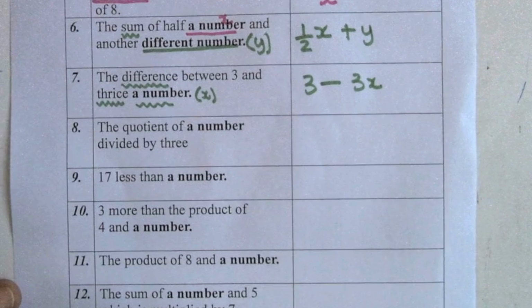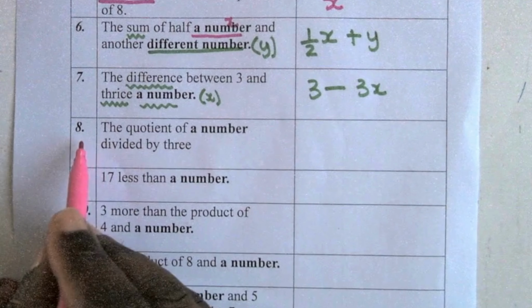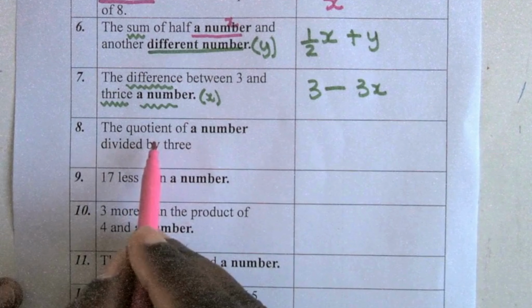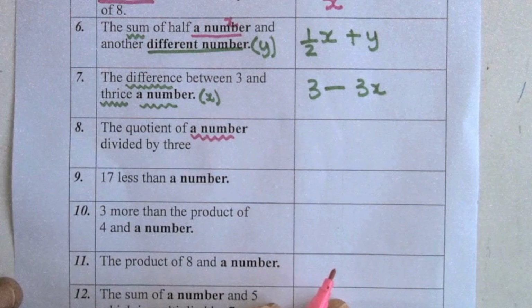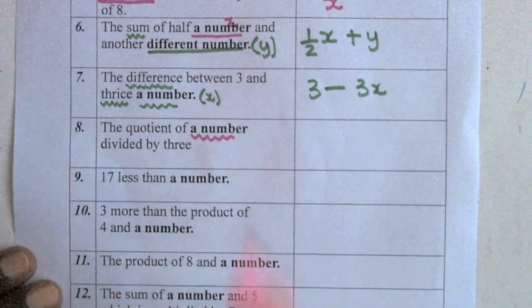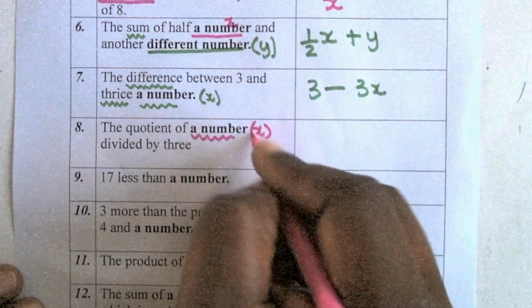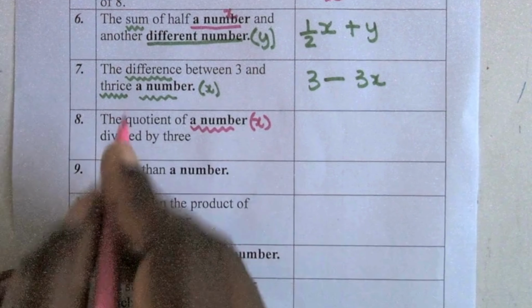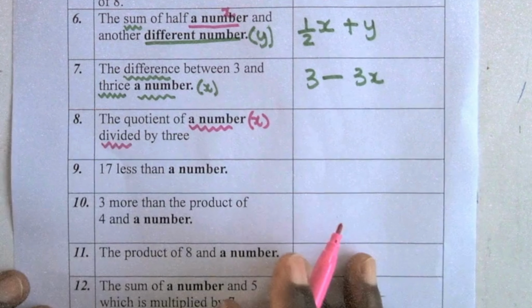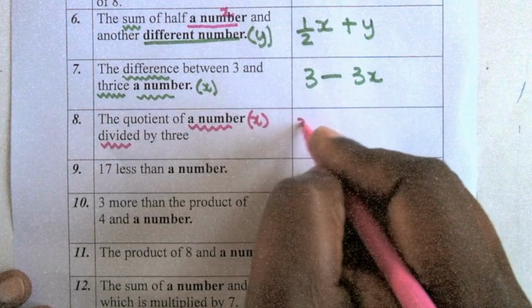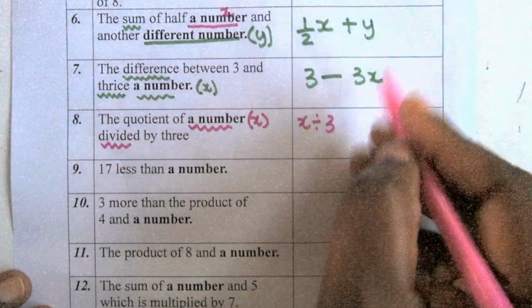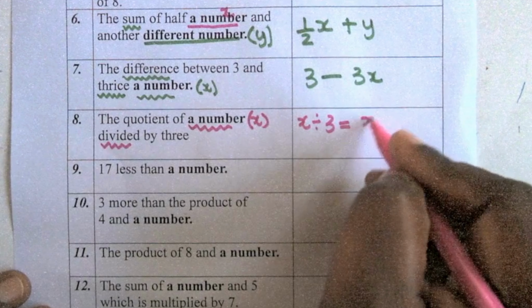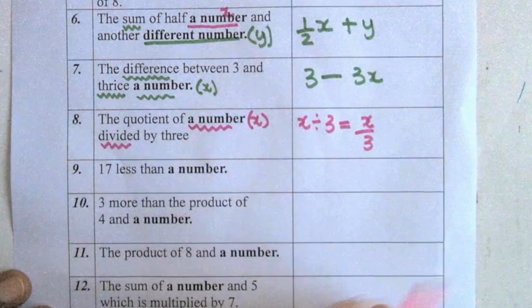If I move on to number 8, the quotient of a number. Let's call this number here x again. So our operation here is divided. I can write my answer as x divided by 3, which can be written as x over 3.